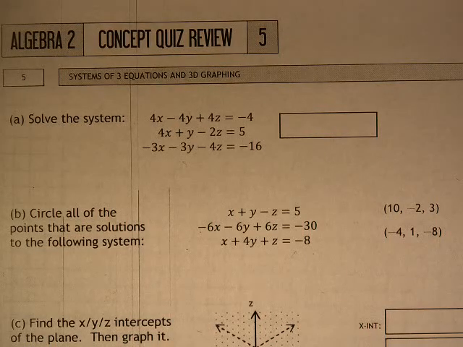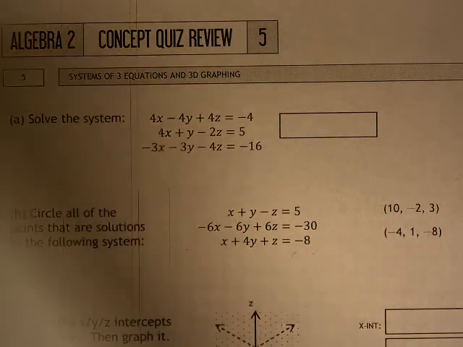Hi, welcome. We're going to go ahead and look at what you need to be ready for your concept quiz. So for the first one, you are solving the system.